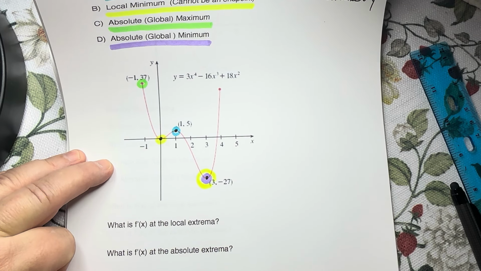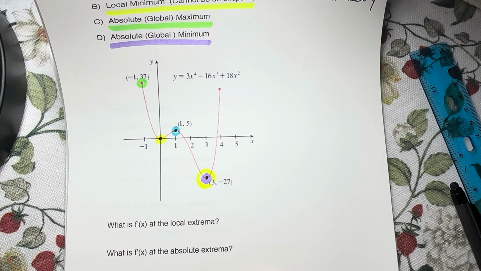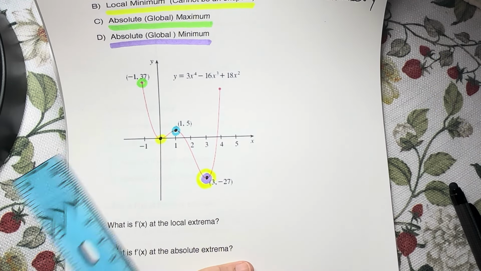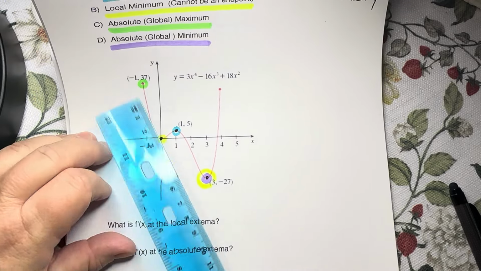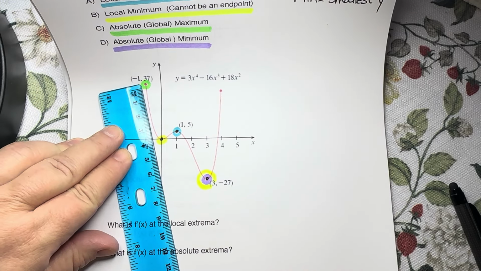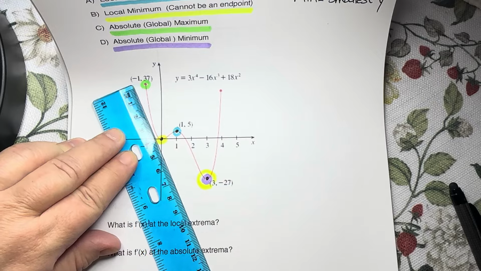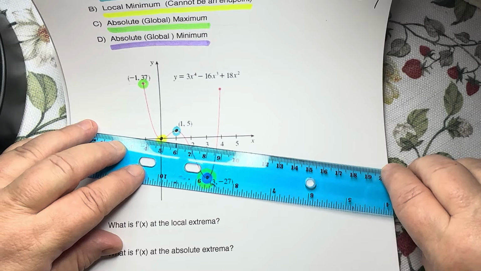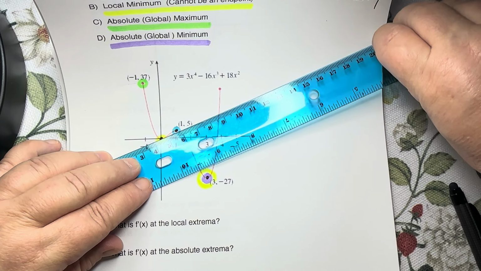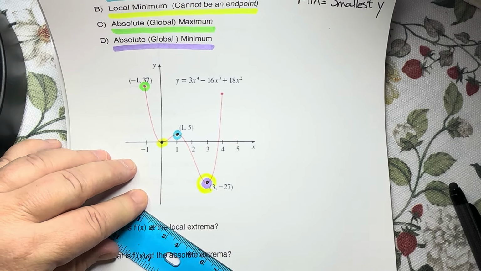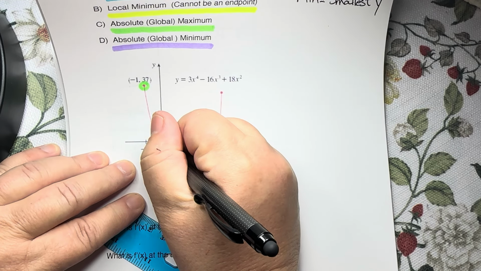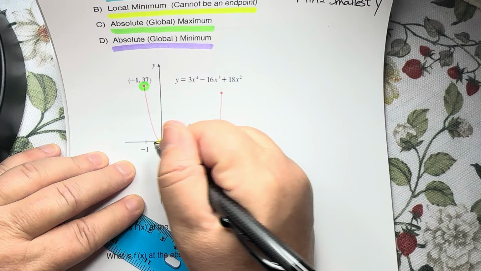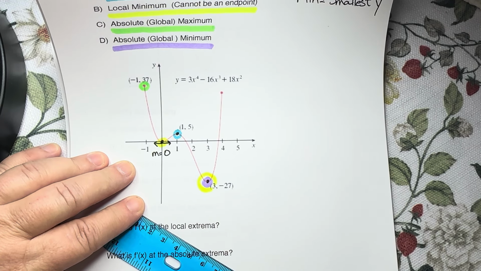Okay, so what is f prime of x at the local extrema? So now you're going to have to fuzz your eyes a little bit and try to figure out what the slope is. So let's look at this first point here when x equals 0. I'm going to try to draw in some tangents. The tangent line comes in like this, comes in like this, comes in like this. It goes around the bottom. And you see how then it turns back around and heads up this way? I claim that right at that point, the tangent line is horizontal. So the slope equals 0.